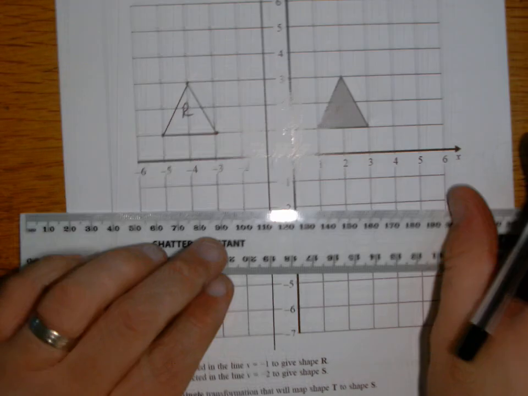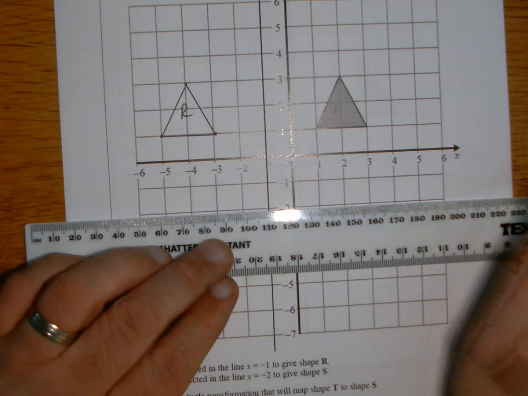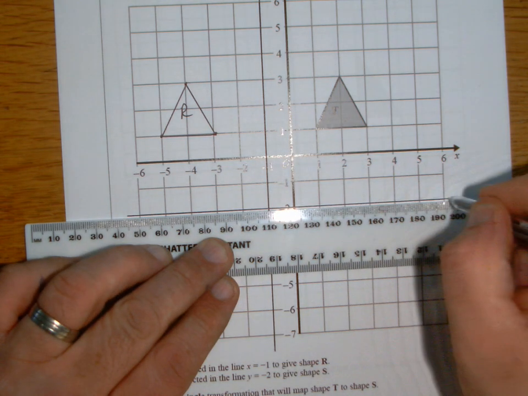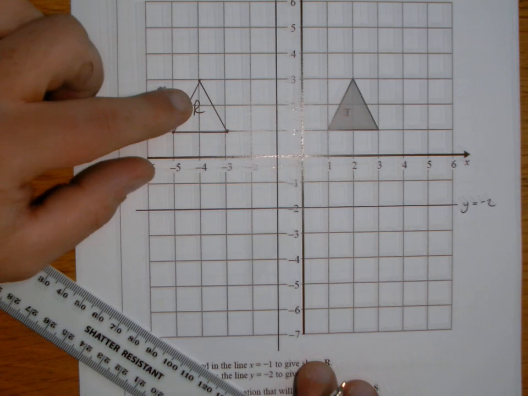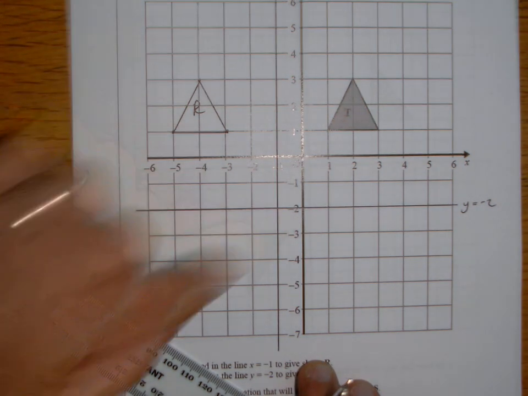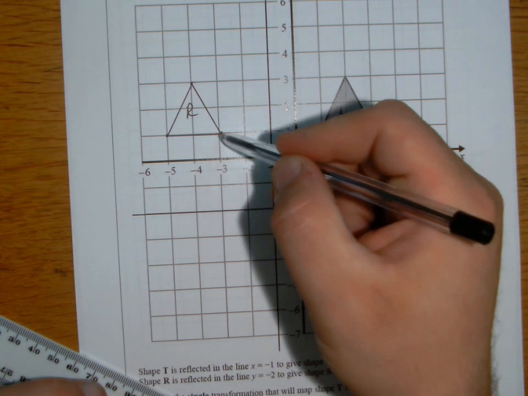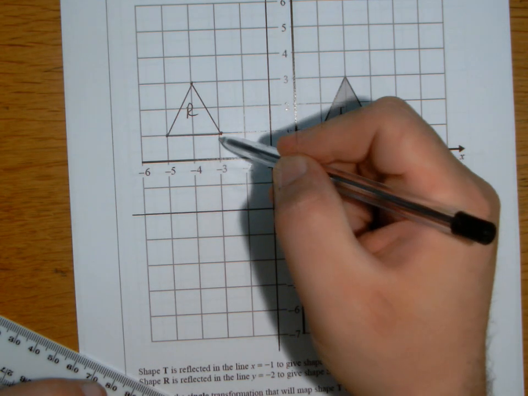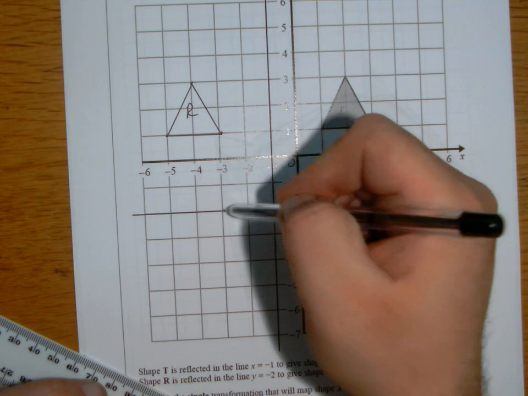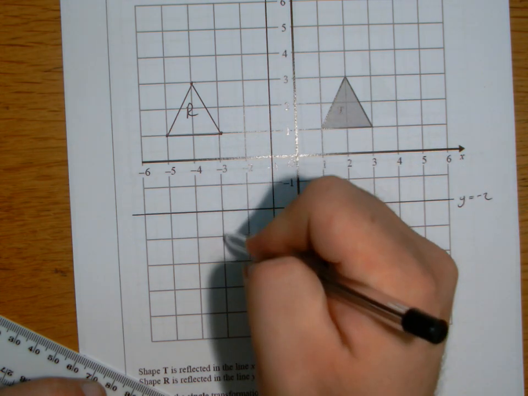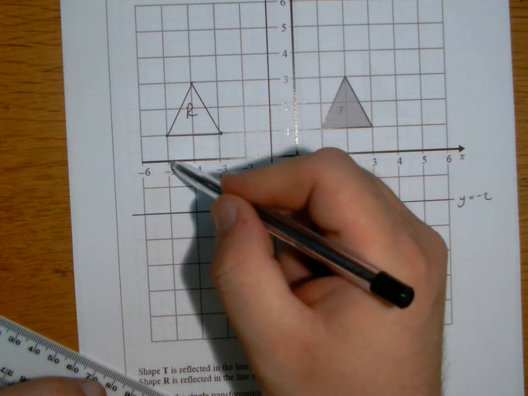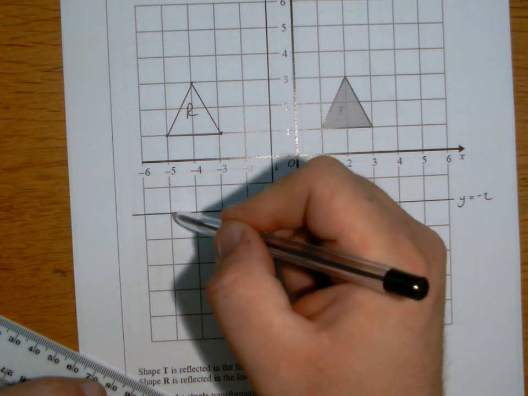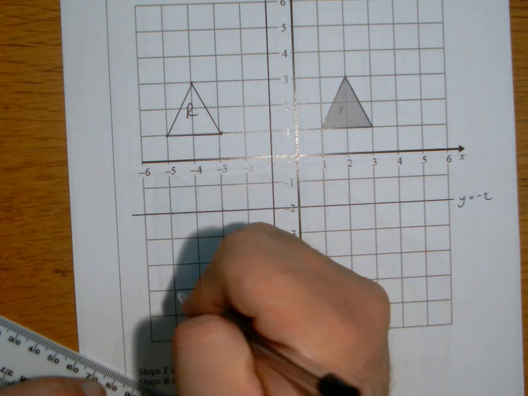So y equals -2 is a horizontal line because it goes through -2 on the y-axis. So we're going to reflect that now in this mirror line here. So again, with the corner points, that here is, what's this, 1, 2, 3 from the line. So we go back 3 underneath then, 1, 2, 3. That corner point is 1, 2, 3. So we're going to be 1, 2, 3 down here.